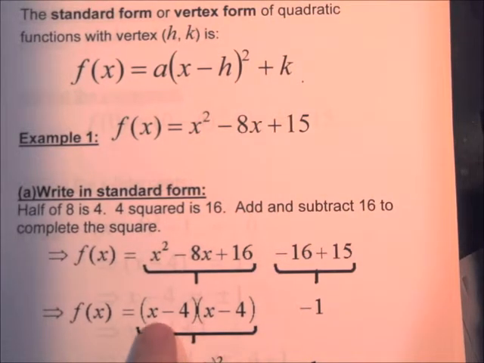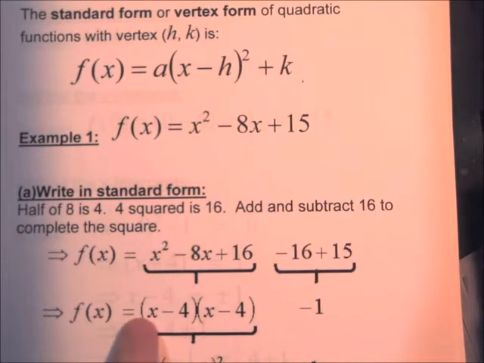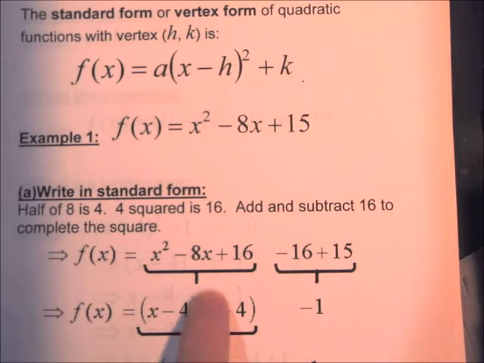We can factor that. x times x is x². Then we need two numbers that multiply to 16 and add up to negative 8. The two numbers are negative 4 and negative 4. And you can check with the FOIL method. x times x is x². Outer product is negative 4x. Inner product is negative 4x. Combine those, you get negative 8x. Last times last, negative 4 times negative 4 is 16.